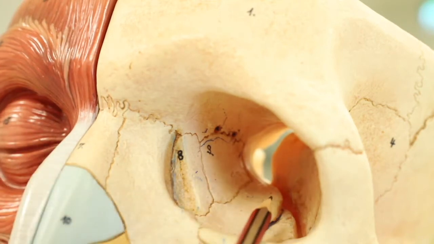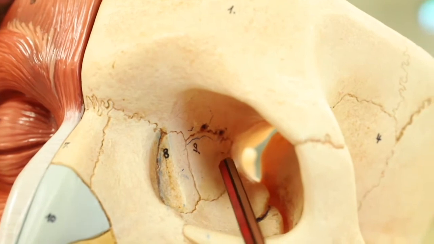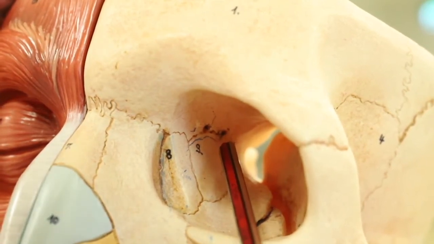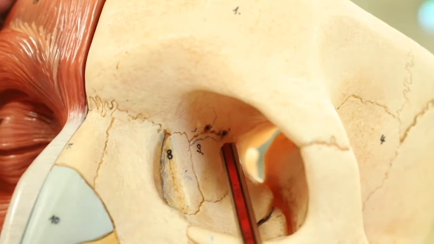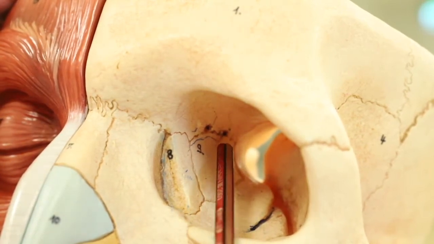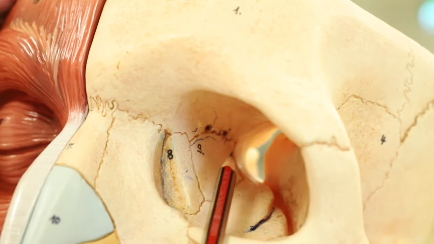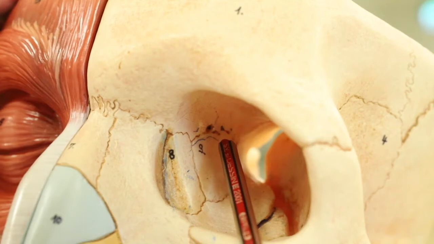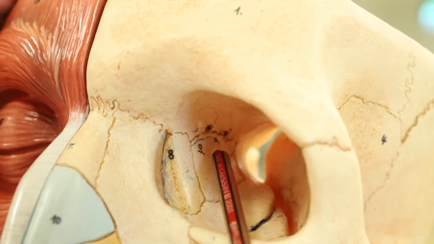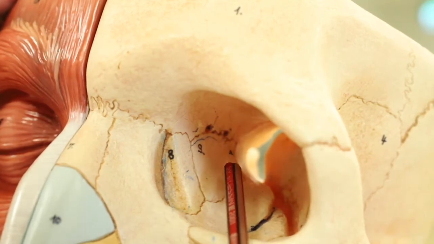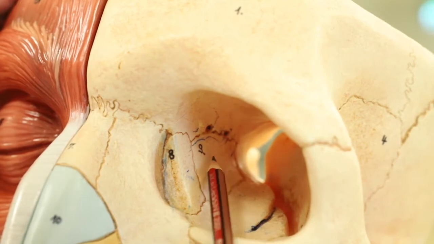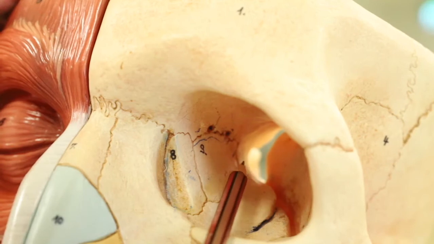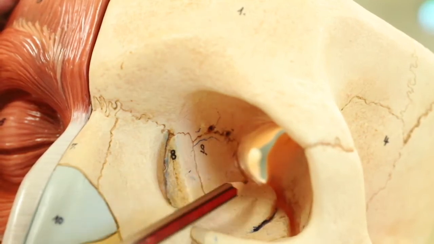And in this part here, this is the optic canal, which allows the optic nerve to pass from the cranial fossa and connect to the eyeball. The optic nerve passes with the ophthalmic artery through the optic canal, and they also pass through the tendinous ring.